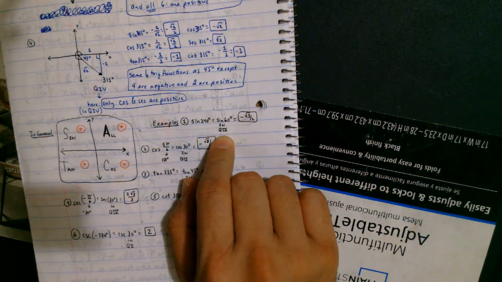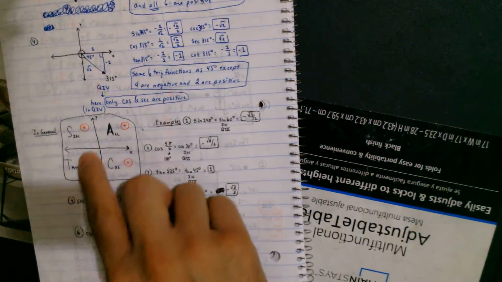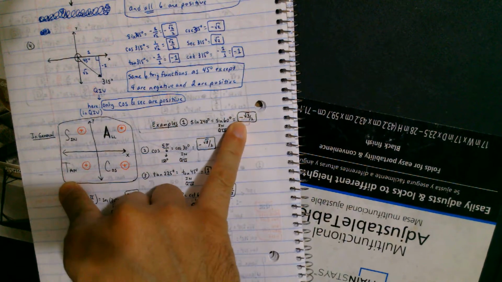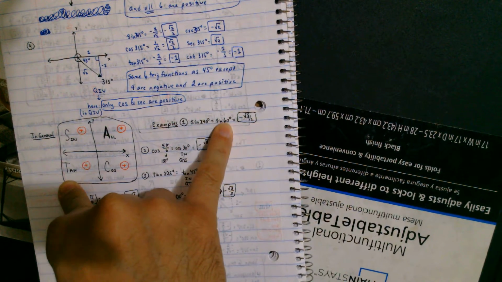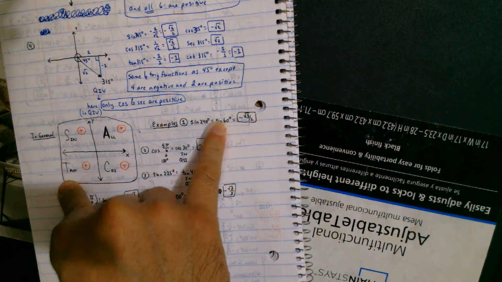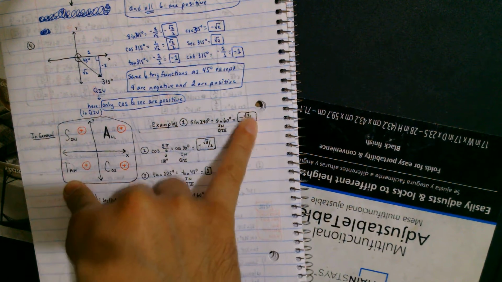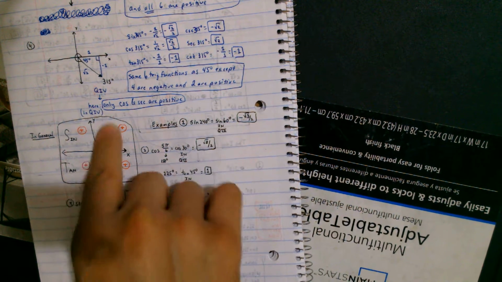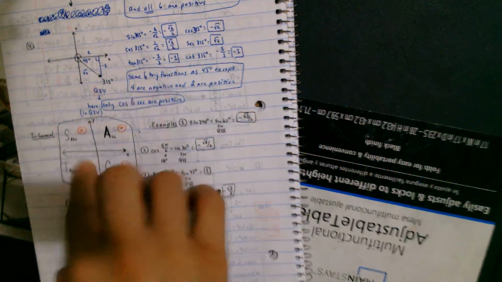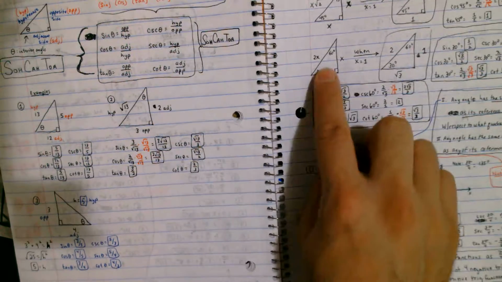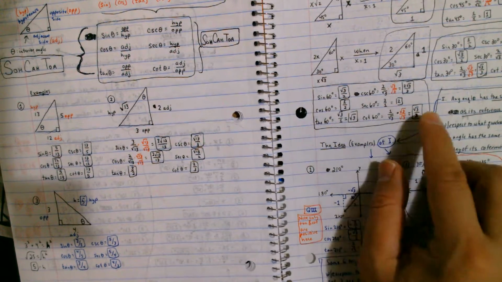However, this ends in quadrant 3. Sine in here is negative. So if I know the trig value for 60, and I know what quadrant this thing ends in, I can get the answer. So there's 2 aspects. What's the answer, and is it positive or negative? So this tells me if it's positive or negative. This tells me the answer. That's all it is.